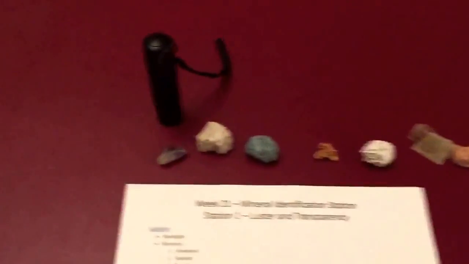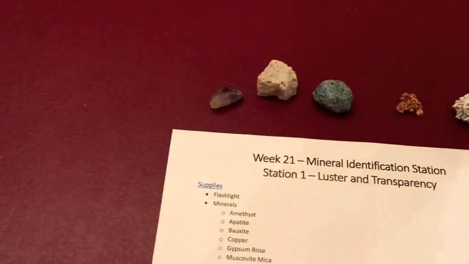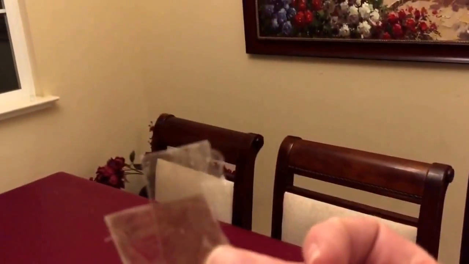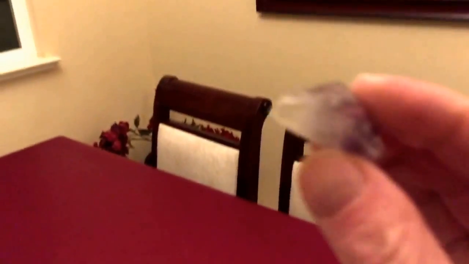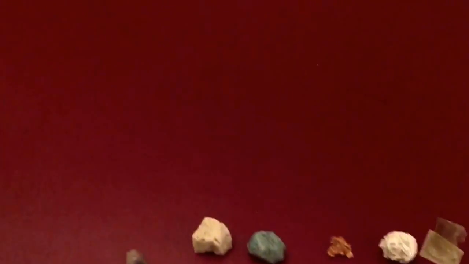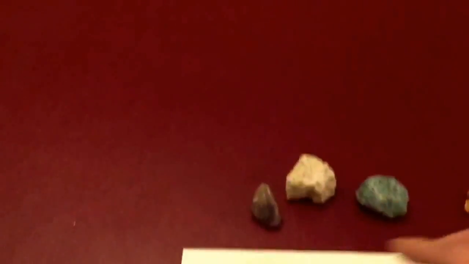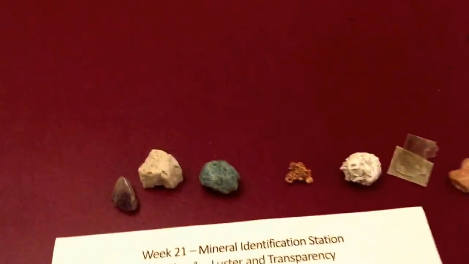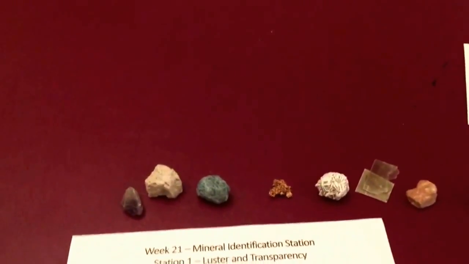All right, so that's luster and transparency. And again, you shine the light up, like you can see. This one, obviously you can see right through it. But this one, while light does pass through it, you can definitely see light through here. You can't see an object through it. So that is the difference between translucent and transparent. So this amethyst is transparent, where this muscovite mica is translucent. Okay, all right, and the rest of them are all opaque.